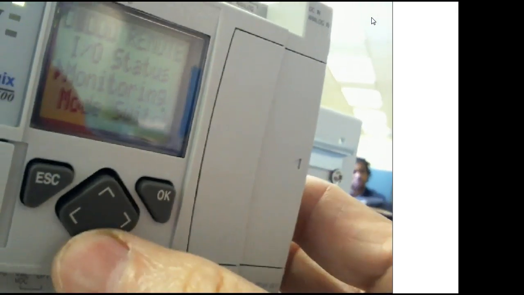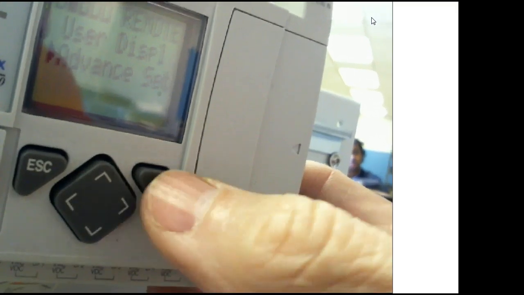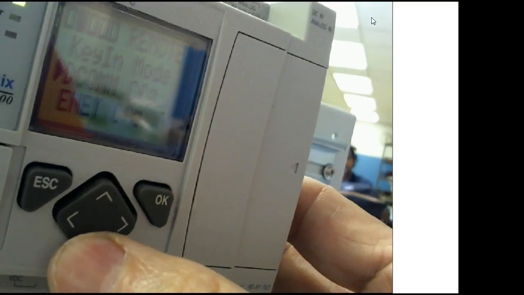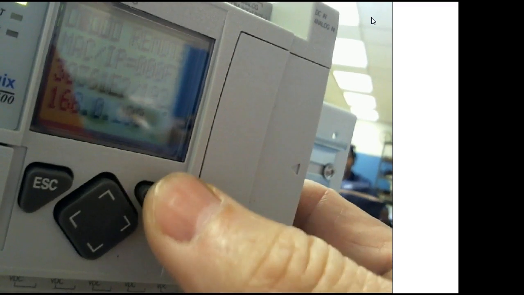So on these guys, I hit escape, and then I'm going to go down to advanced settings. And then I'm going to go down to Ethernet IP. And here's my MAC address right here. 000F, and that's all we need to know.